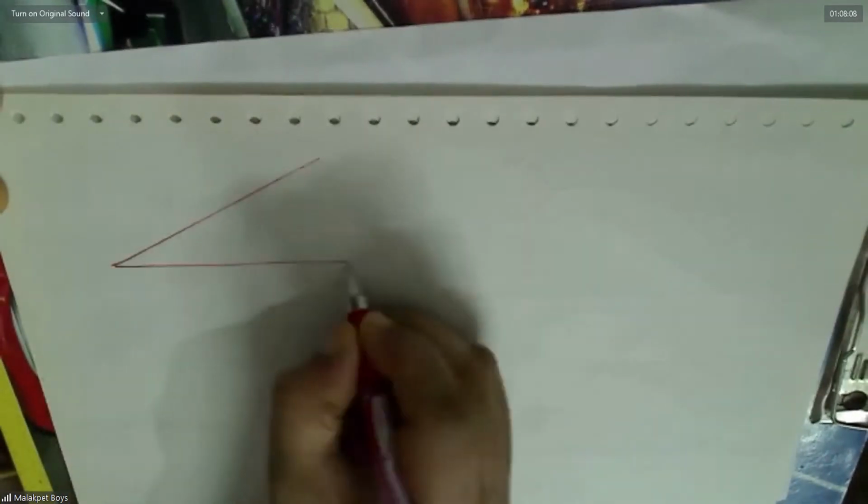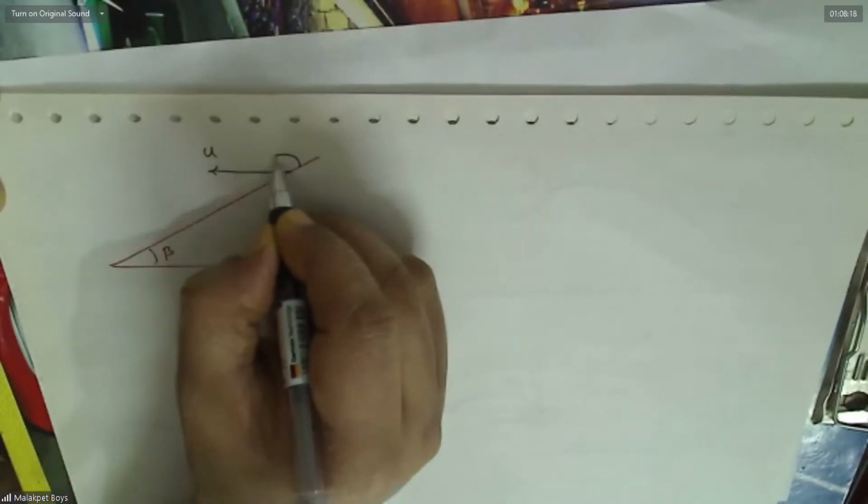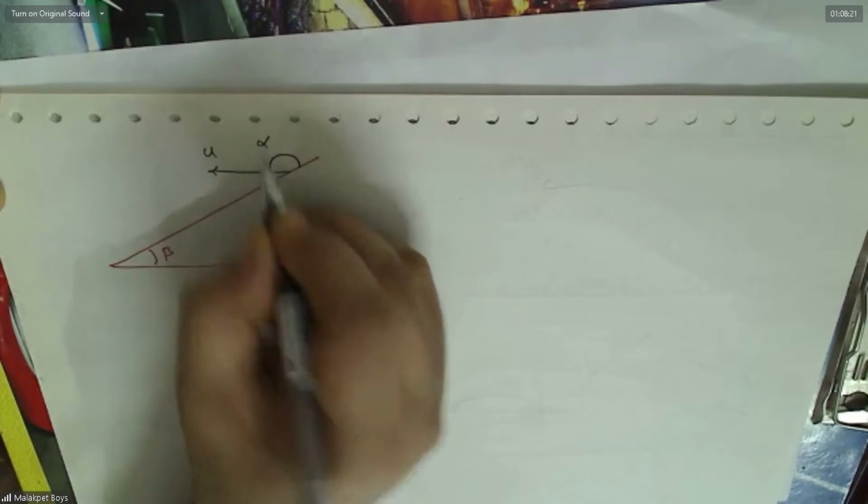Suppose the projectile is projected down the incline. So we are projecting down the incline. The same inclined plane, but we are projecting like this, with same velocity. That means this is the projection angle. This is alpha.